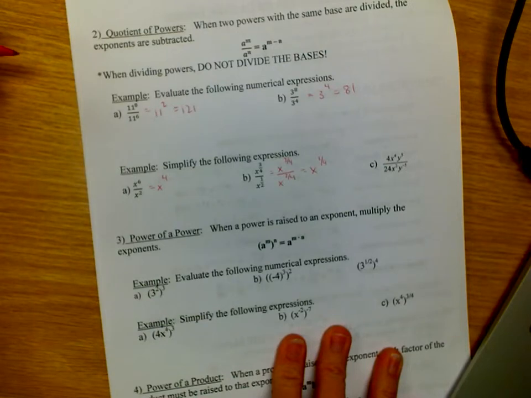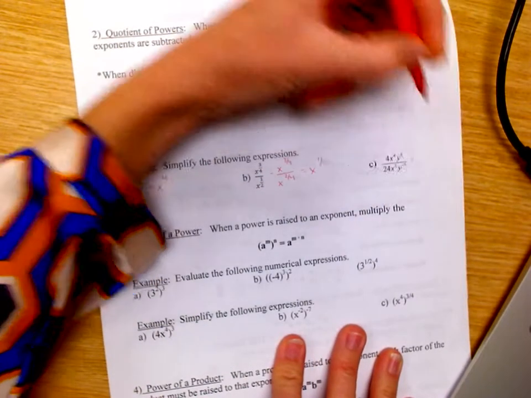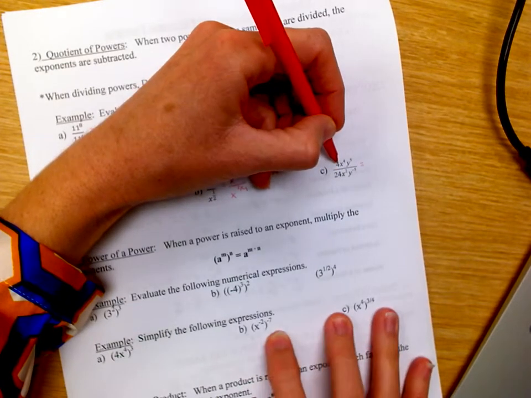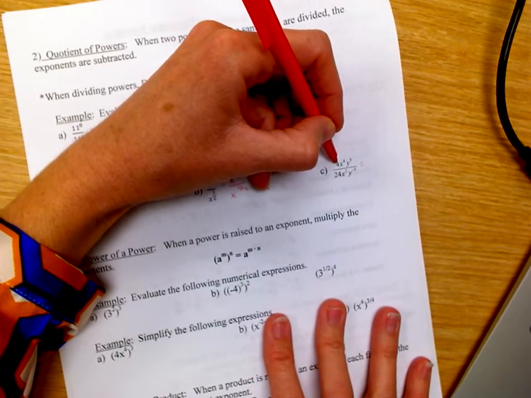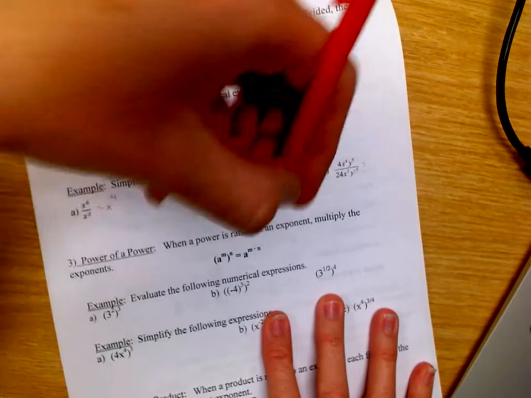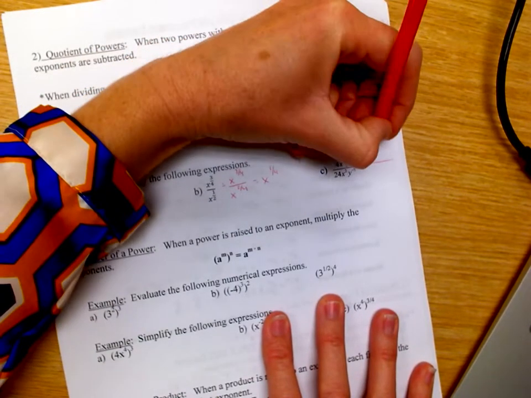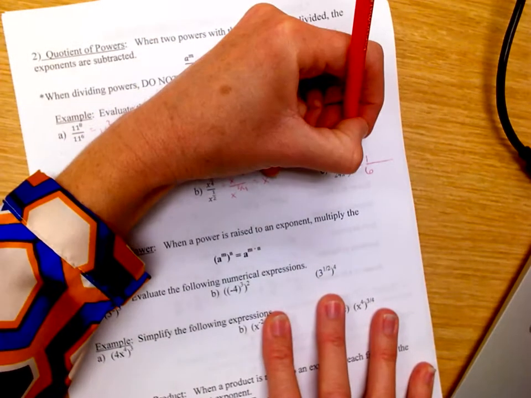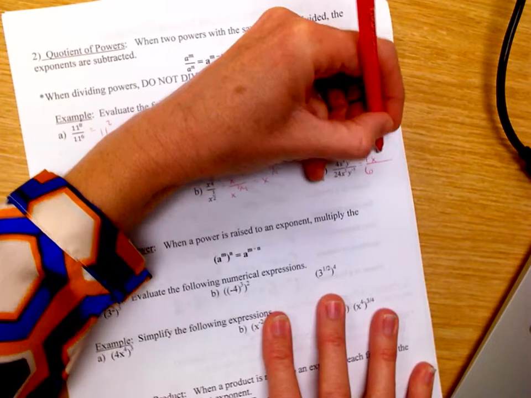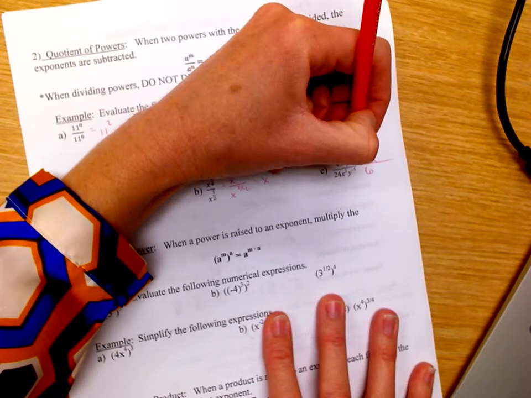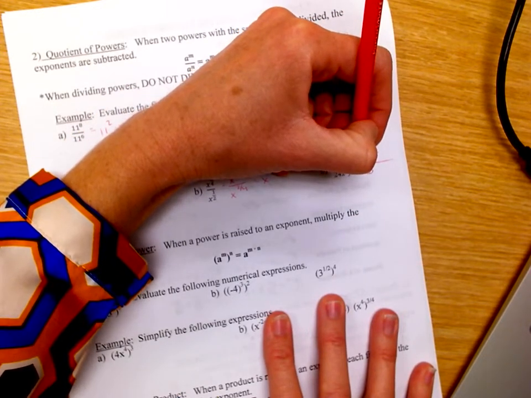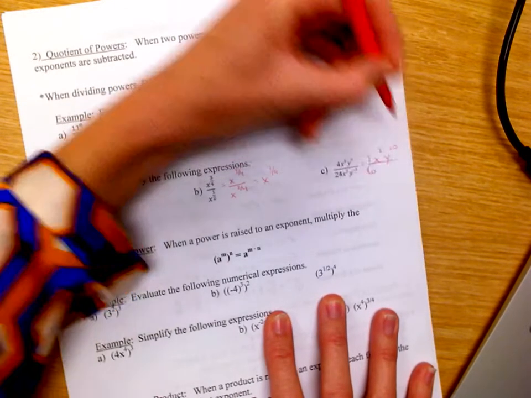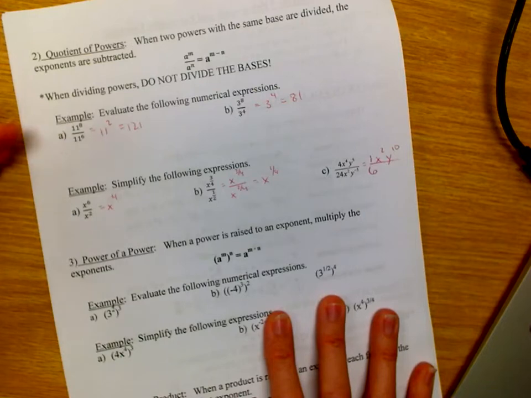Now, just like with the problem on the side before, when you have coefficients, you do what the problem says. This is a division problem. Since 4 divided by 24 won't come out nicely, we're just going to think about that as reducing a fraction. I'm going to reduce to 1/6. X to the 4th divided by x to the 2nd leaves me with x to the 2nd. Y to the 5th divided by y to the negative 5th: 5 minus negative 5 will go to 5 plus 5, which will give you y to the 10th.